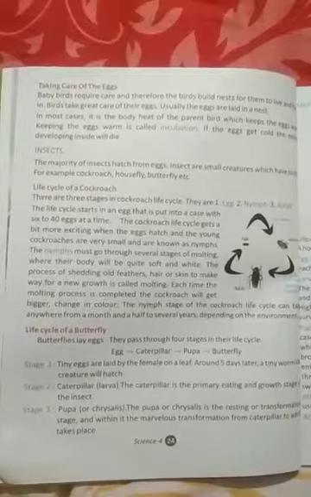Now we have studied the life cycle of the cockroach and the bird. In the next video, we will learn about the life cycle of the butterfly and the life cycle of the housefly. Till then, watch the videos carefully so that you can answer the questions. Hope you understood this topic.